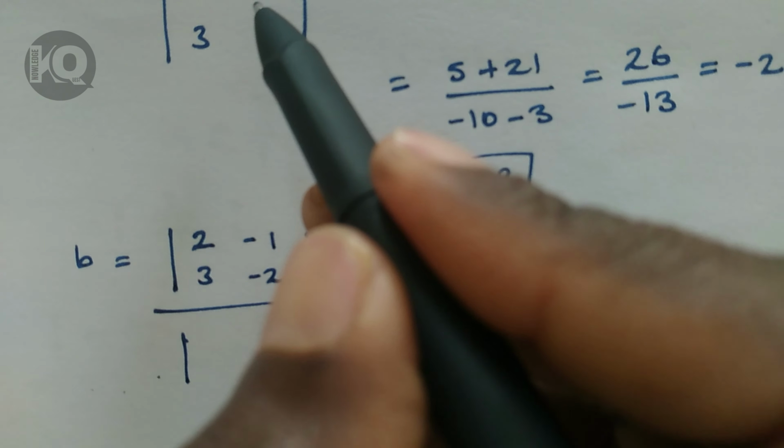The determinant of the numerator will be 2 times minus 21 minus minus 1 times 3, divided by minus 13.